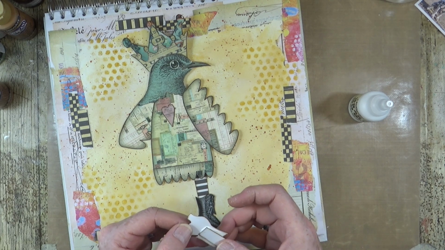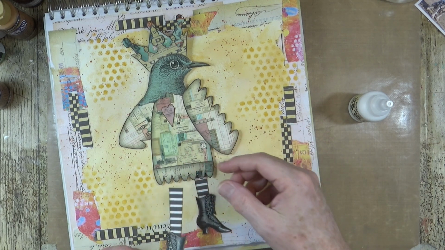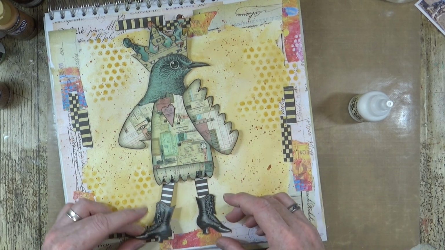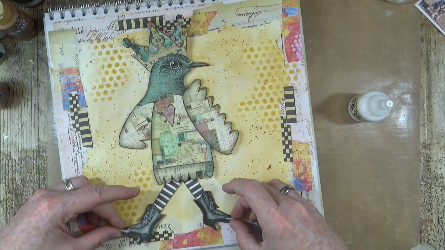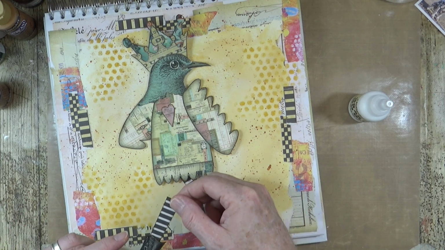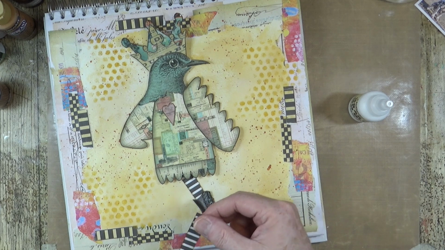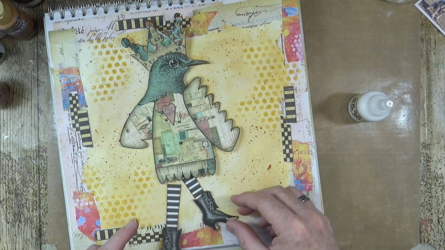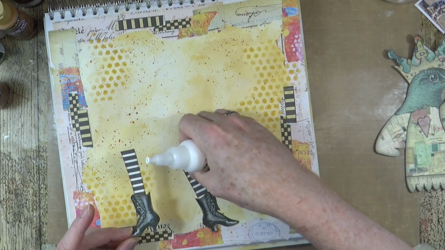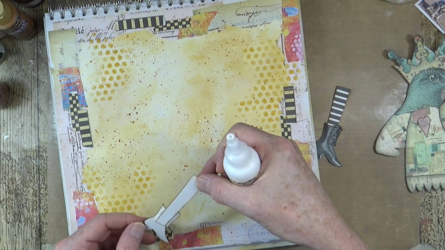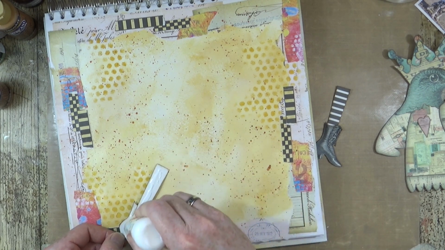One of the things I love about these, using the individual pieces, is that you can keep the legs out, you can tilt. It really depends on how you want to do it. So what I'm going to do is stick those legs down onto the page first, and then I can just lay the body over the top.